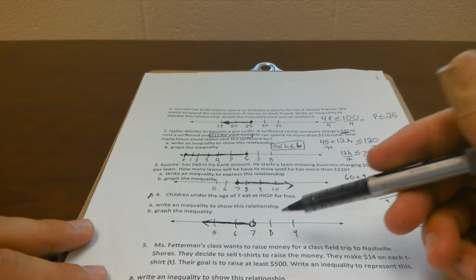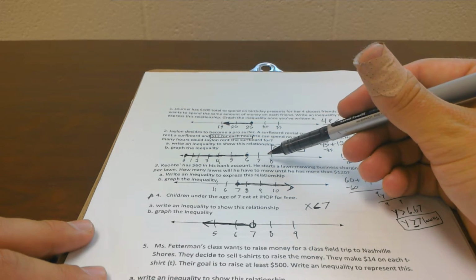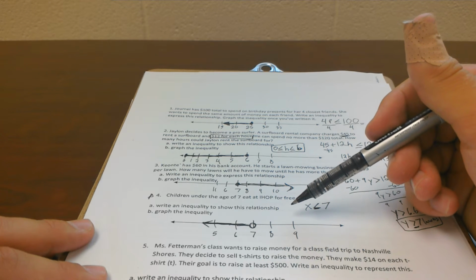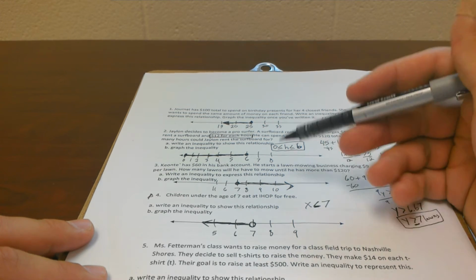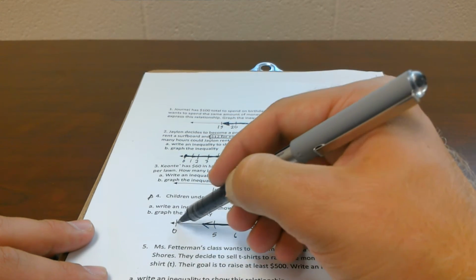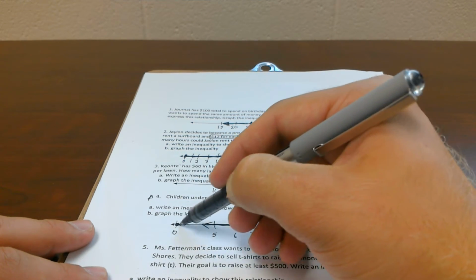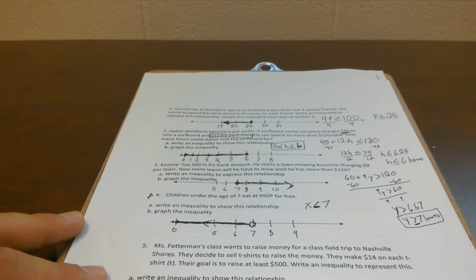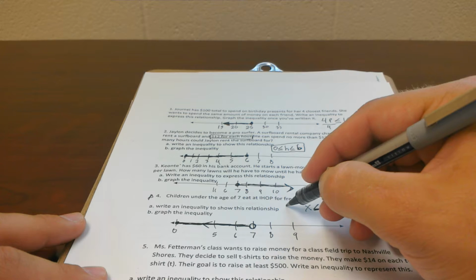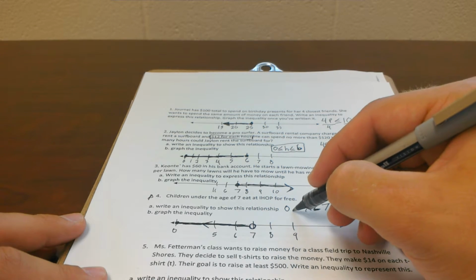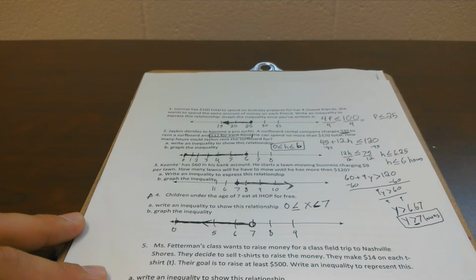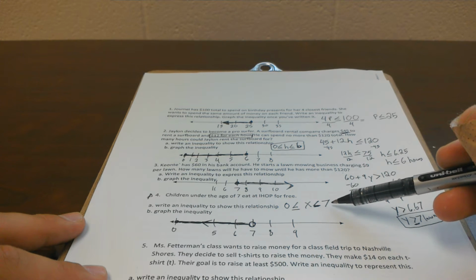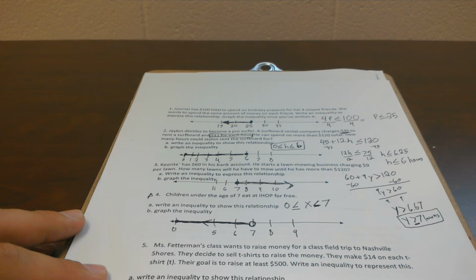Now, again, just like this one we did up here, it would have to stop at 0, because a child cannot be less than 0 years old. That doesn't make sense. So if 0 was over here, our inequality would look like that. So we could rewrite this as 0 is less than or equal to x, which is strictly less than 7, because again, the day that they turn 7 years old, they can no longer eat at IHOP for free.